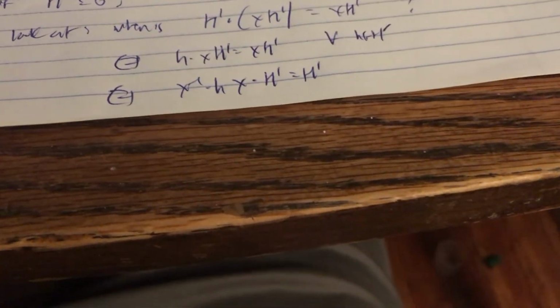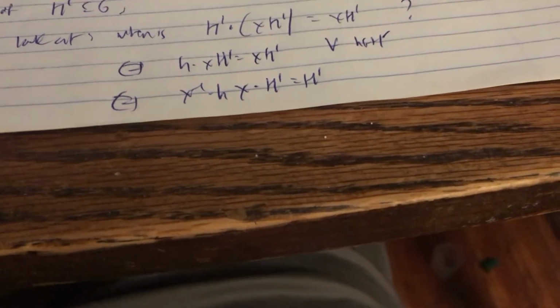It means that, right? And so then this is if and only if X inverse H X times H prime is equal to H prime. So this times H prime is equal to H prime. If you look at the identity element in H prime, that's X inverse H X times the identity is in H prime.